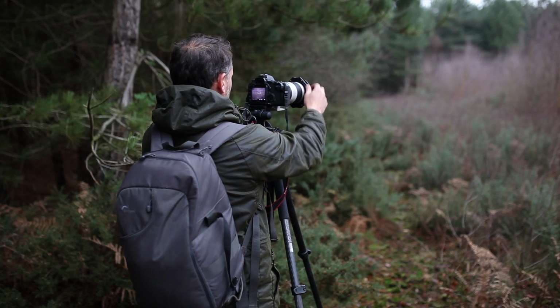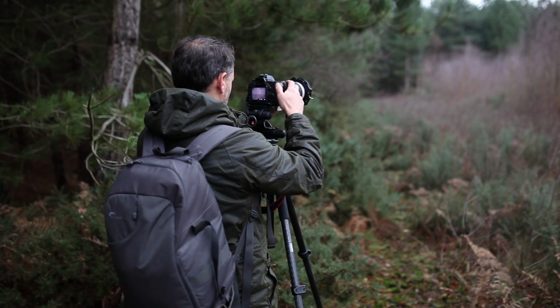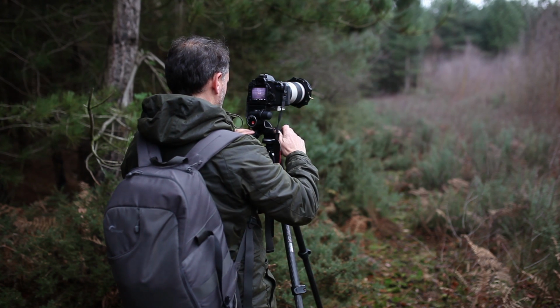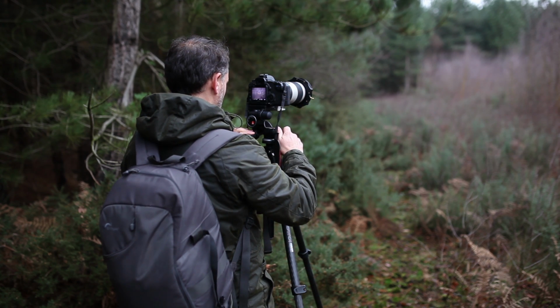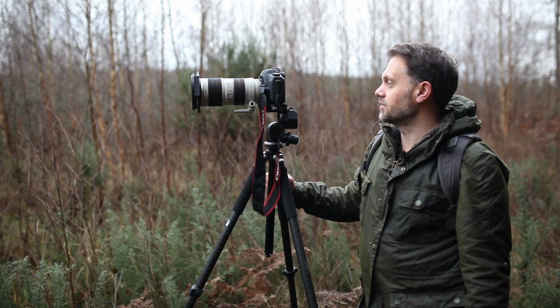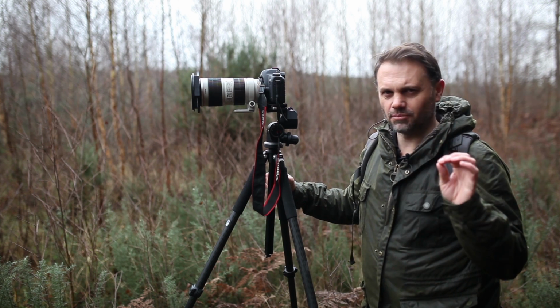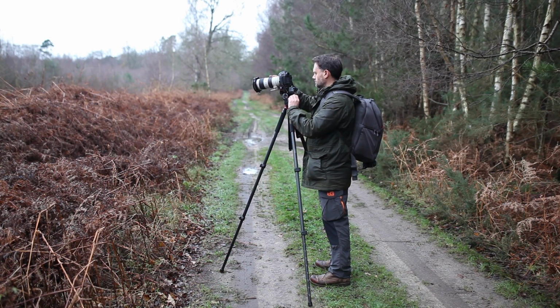I generally use live view when I'm shooting, and manually focusing, that's great because I can zoom in to 10 times and then focus really accurately. I can choose exactly where I want to have my focus point. That's very important when you're shooting at wider apertures, like I'm on f2.8 at the moment, so that means I can pinpoint the exact area I want to focus on.